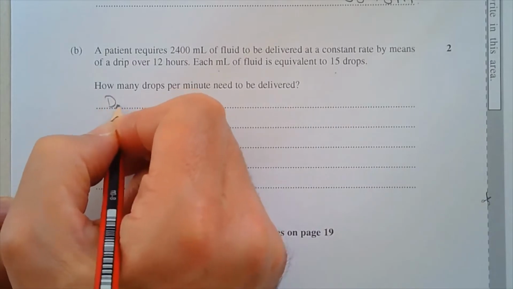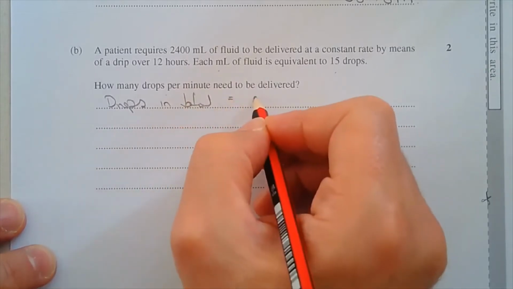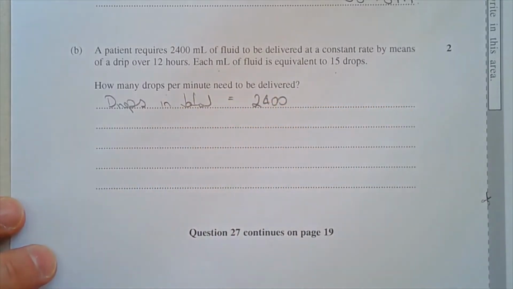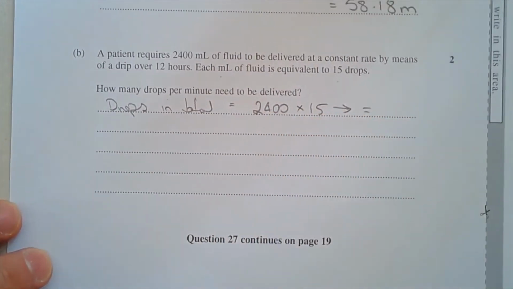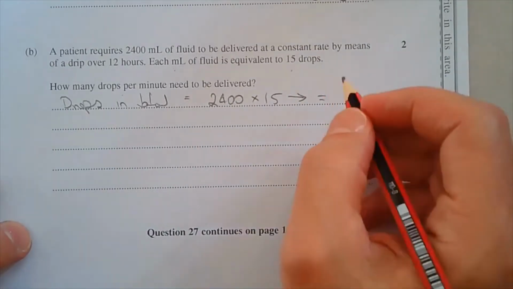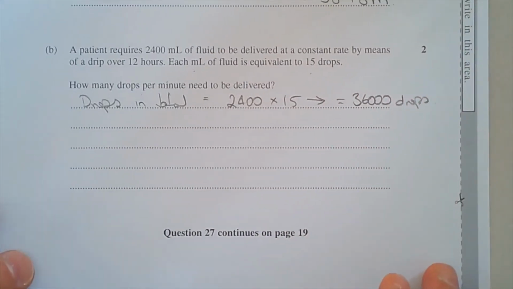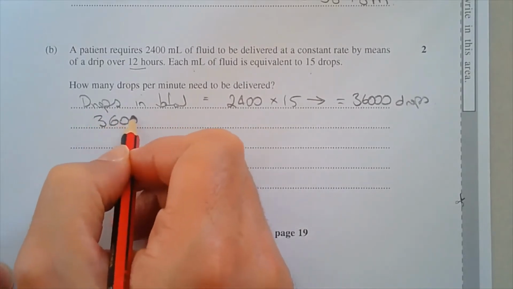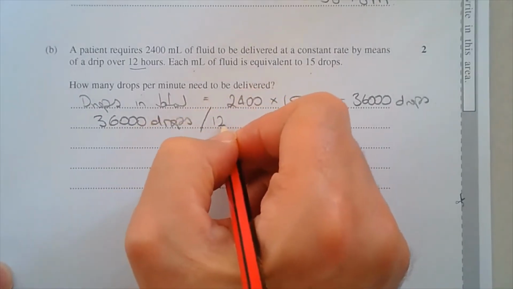So the number of drops in total is equal to 2,400 milliliters. That's the total amount of fluid to be delivered, multiplied by 15, and that equals, so 2,400 multiplied by 15, we have 36,000 drops. And that's over a 12-hour period. So we have 36,000 drops. So we'll express this as a rate per 12 hours.